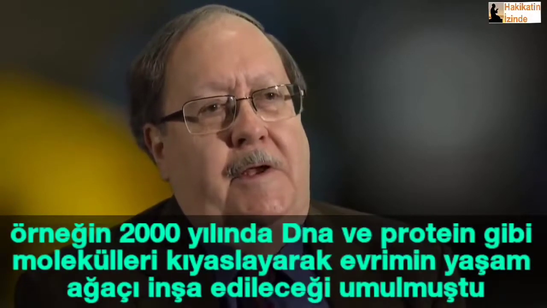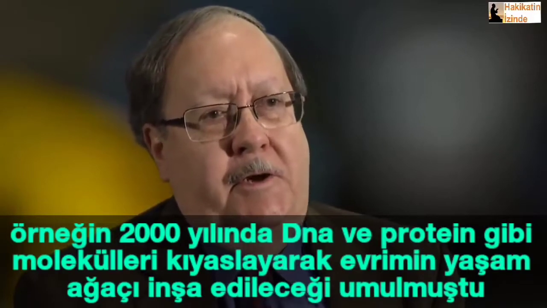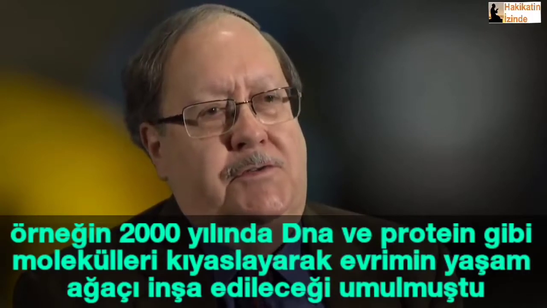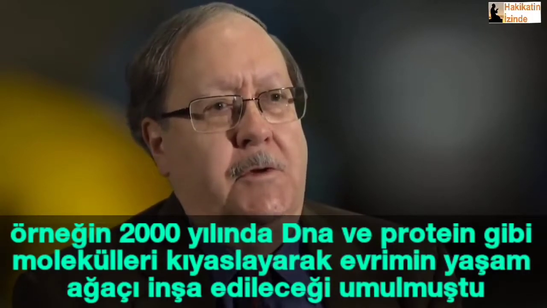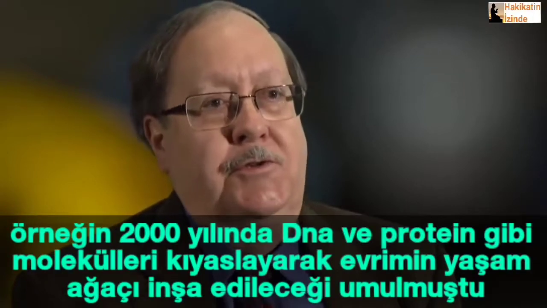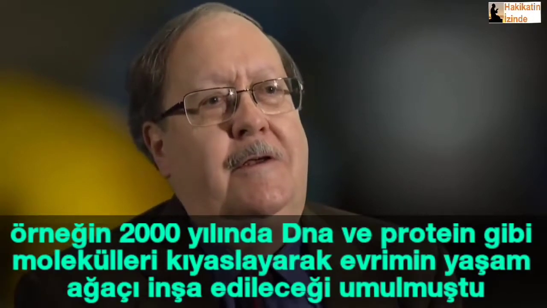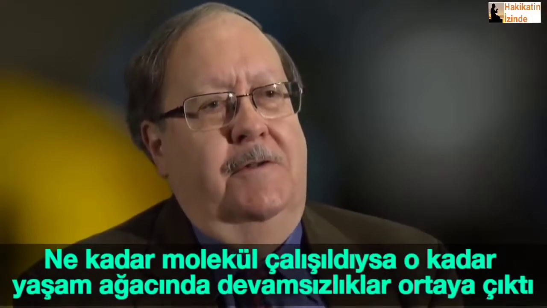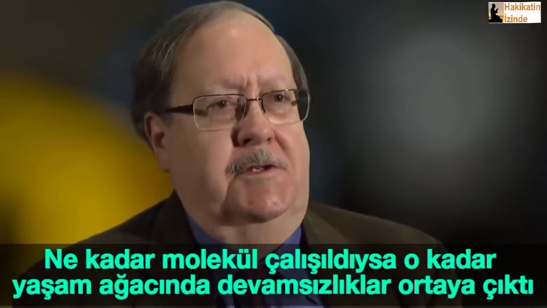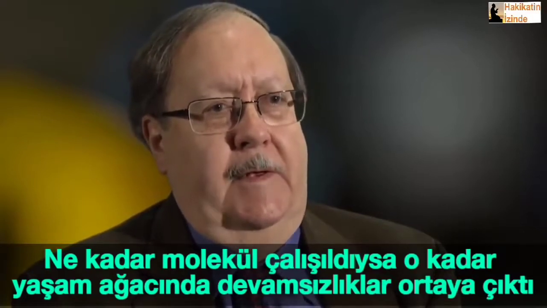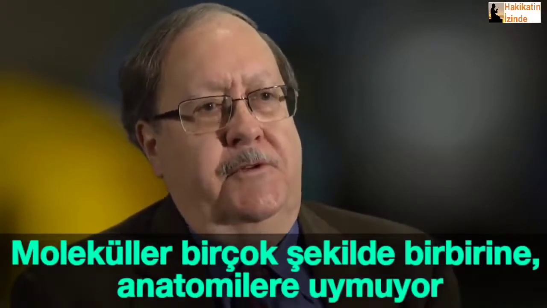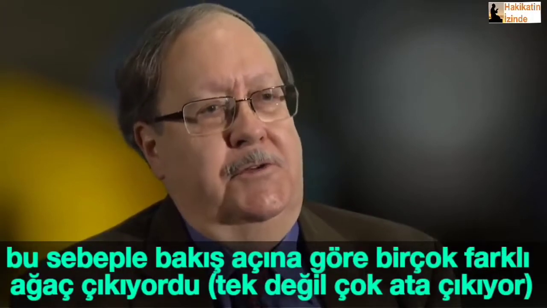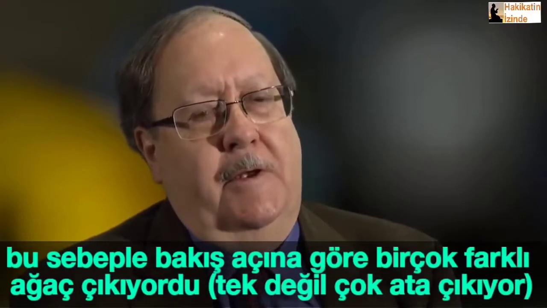For example, in 2000, it was hoped that by comparing molecules, DNA, proteins, and so on, we could construct a tree of life that would sort of zero in on the true tree. There can only be one true tree, if in fact there is one at all. And yet the more molecules that have been studied, the more inconsistencies have turned up in the tree of life. So the molecules don't fit each other in many cases. They don't fit the anatomies. You get different trees depending on what you look at.